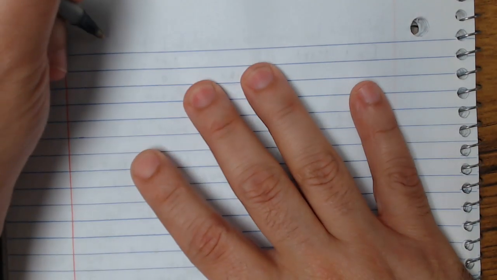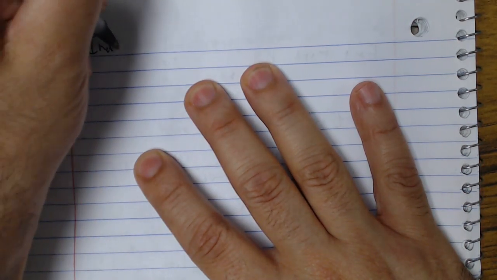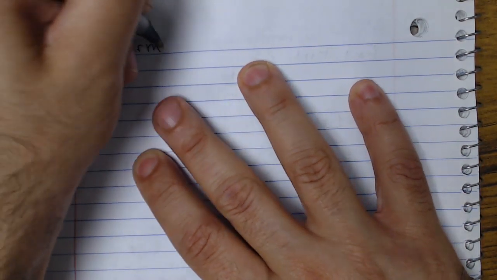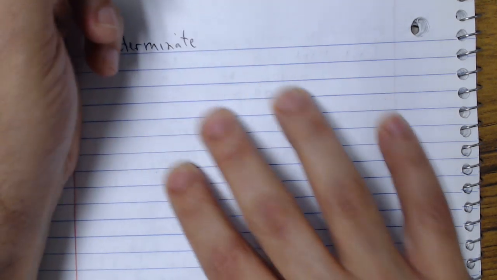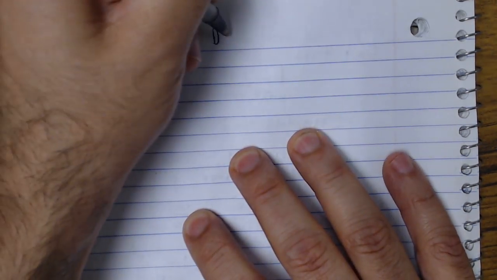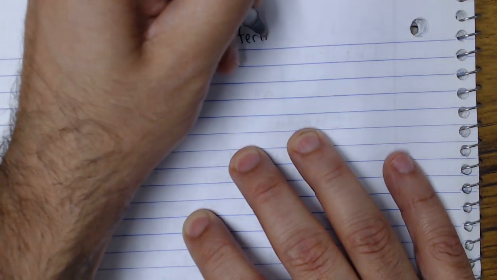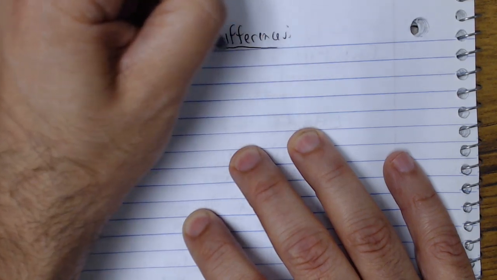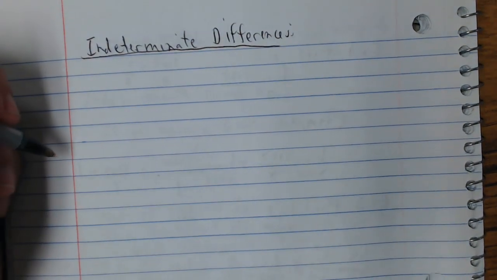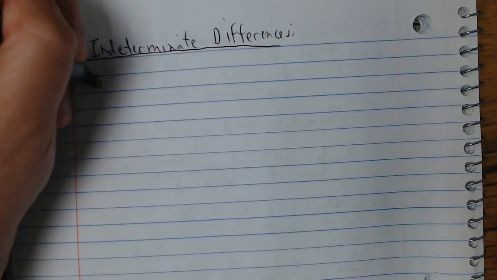Moving on to a few more indeterminates. We also have indeterminate differences and indeterminate powers. Let's talk about the indeterminate differences first, and then we'll talk about indeterminate powers, which are pretty much the more important ones, the ones we'll probably deal with more often. So what we're saying for the difference is the following.